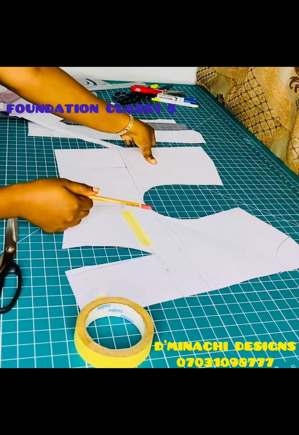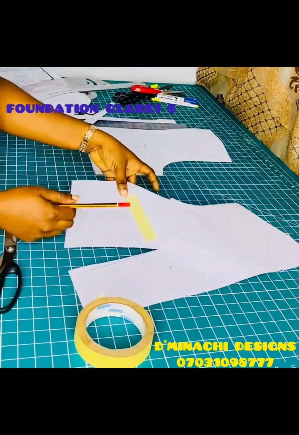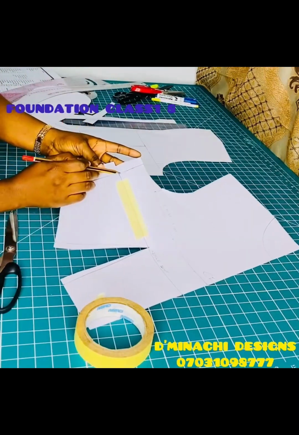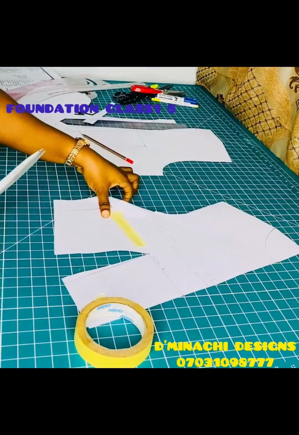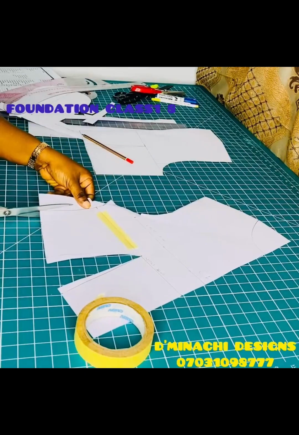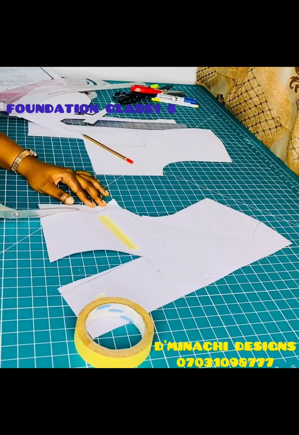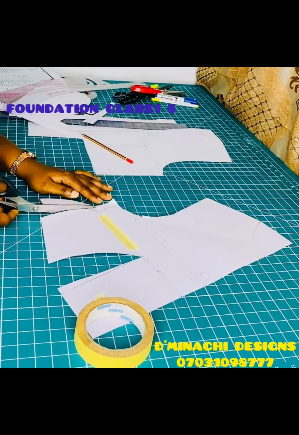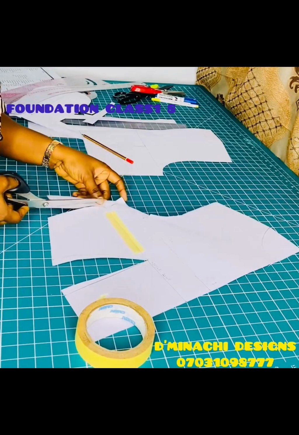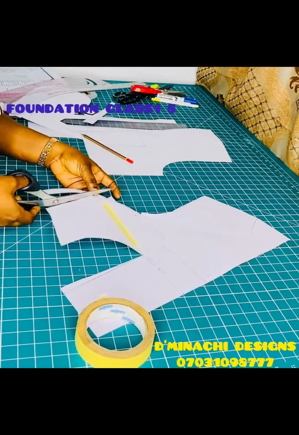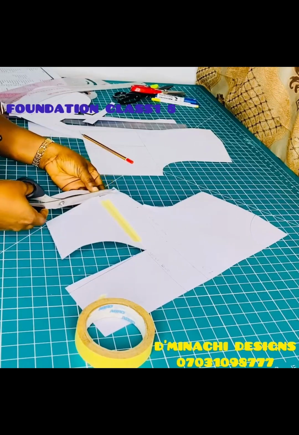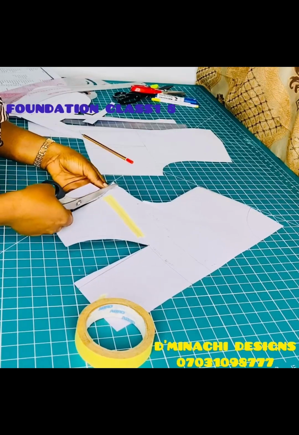This is why I didn't want to cut it out immediately, because of this extra. See, by the time you're cutting, you will see that it makes a whole lot of difference. Okay, and now I'll cut out.